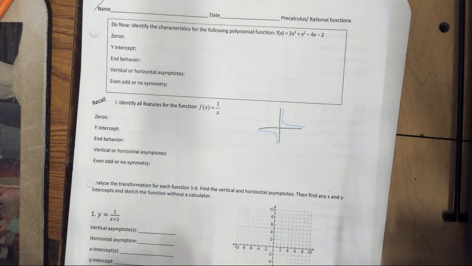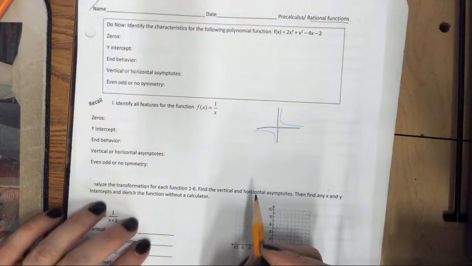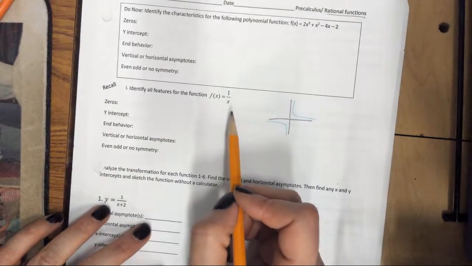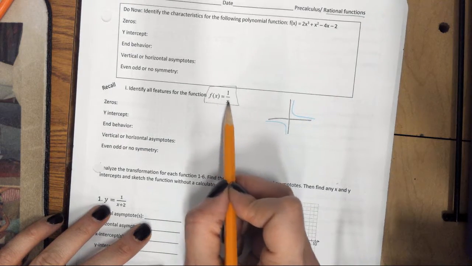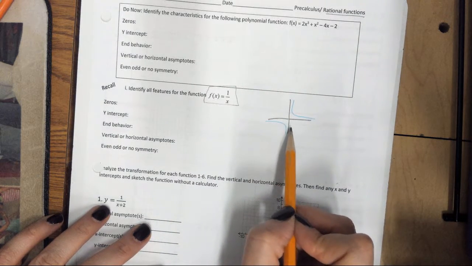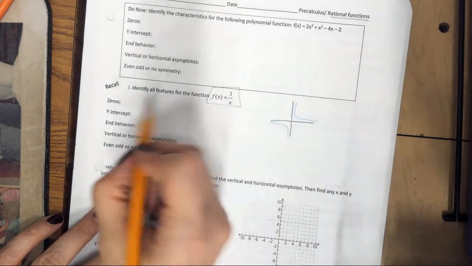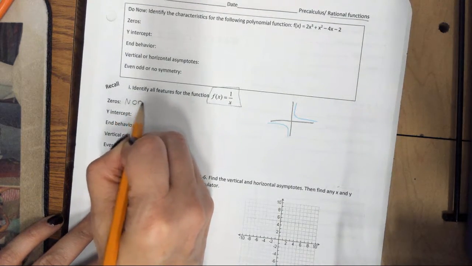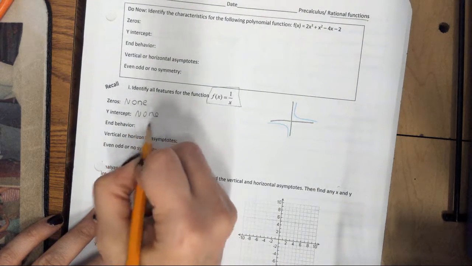In case you were absent today, we were talking about the features of rational functions. Our parent function for all rational functions is f of x equals 1 over x, and we should recognize this graph. Are there any zeros? Nope, not crossing the x-axis at all. What about the y-intercepts? Nope, not crossing the y-axis.